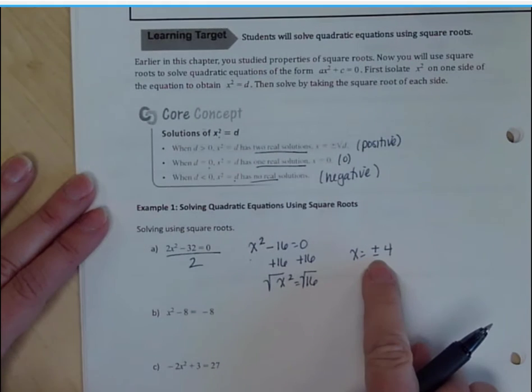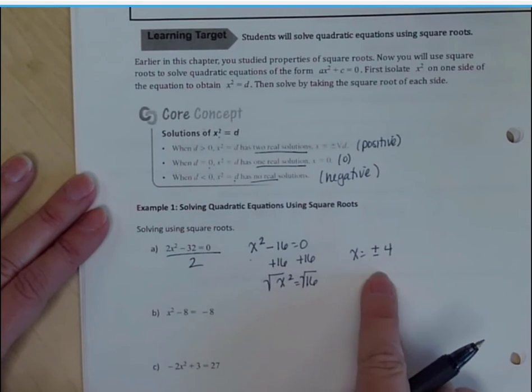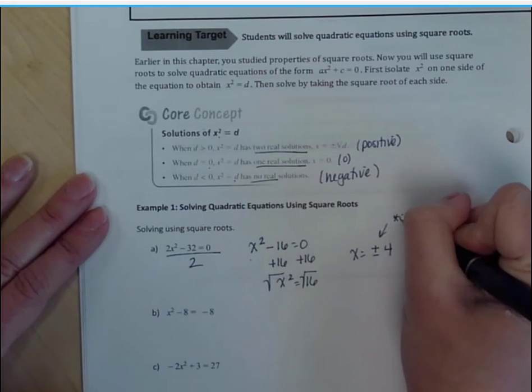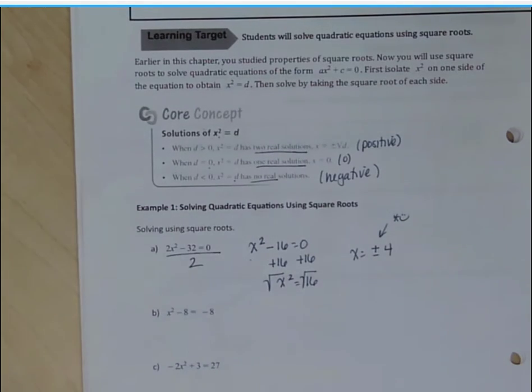So here I have two solutions. 4 times 4 is 16. Negative 4 times negative 4 is 16. So do not forget this part. This is where a lot of students forget that the answer is positive or negative 4.